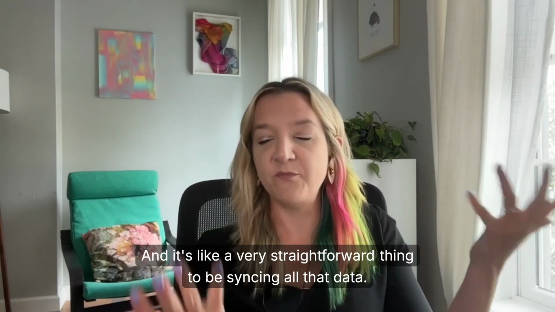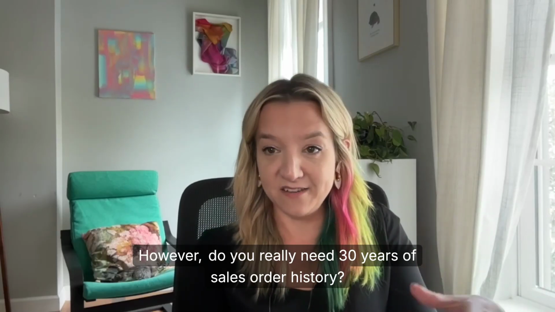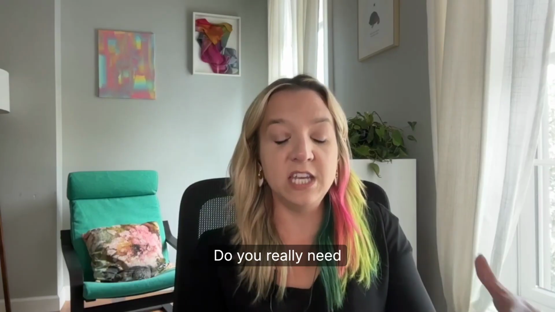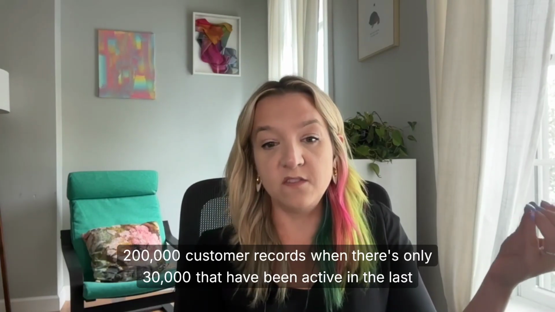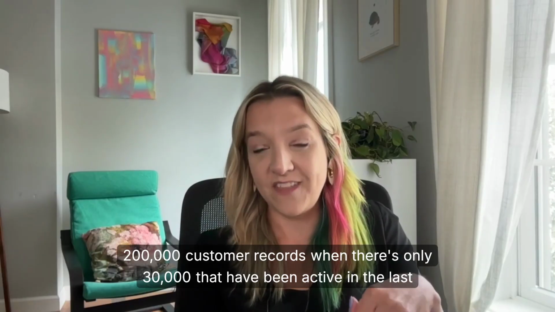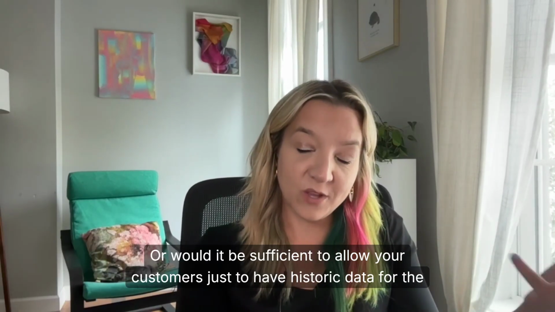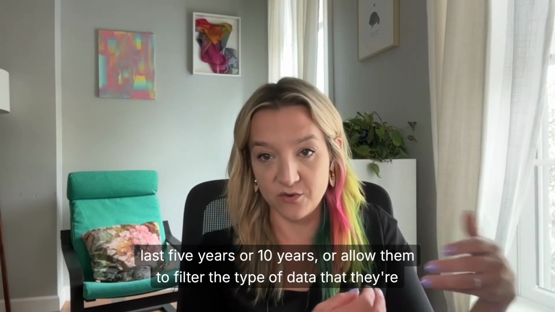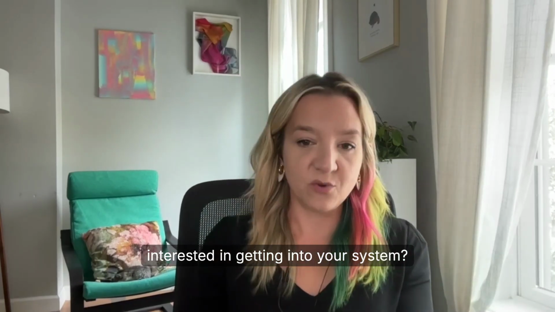And it's like a very straightforward thing to be syncing all that data. However, do you really need 30 years of sales order history? Do you really need 200,000 customer records when there's only 30,000 that have been active in the last 5 years? Or would it be sufficient to allow your customers just to have historic data for the last 5 years or 10 years, or allow them to filter the type of data that they're interested in getting into your system?